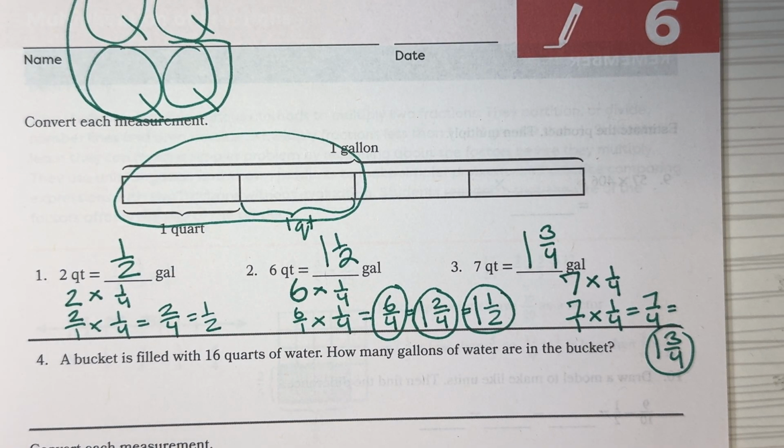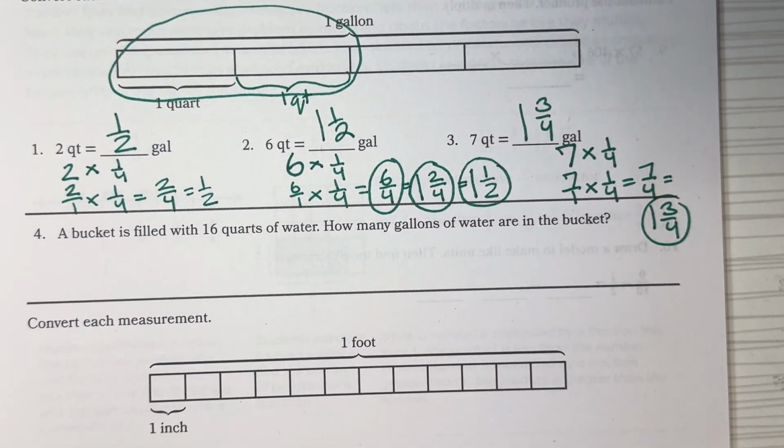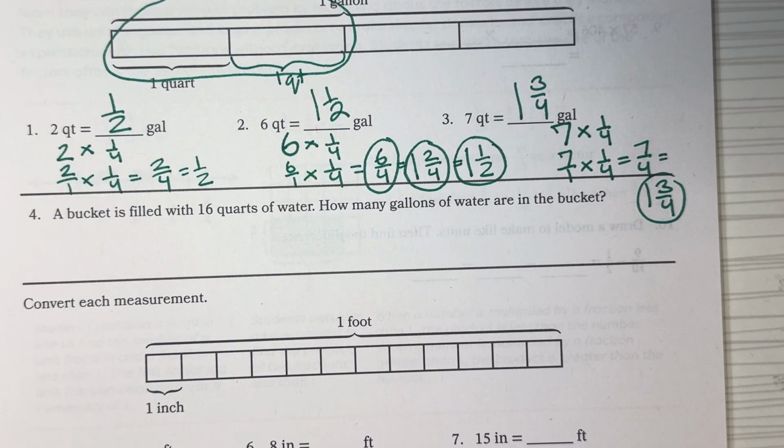Okay, our next one is a little trickier because they didn't give us a picture to help us. So let's think about this. A bucket is filled with 16 quarts of water.